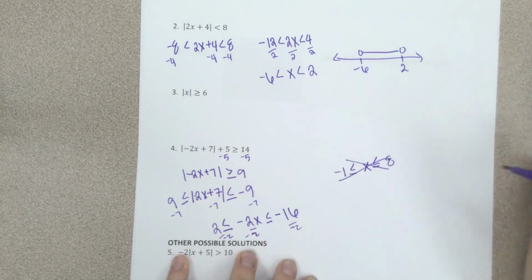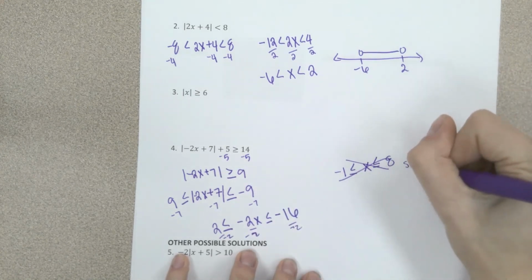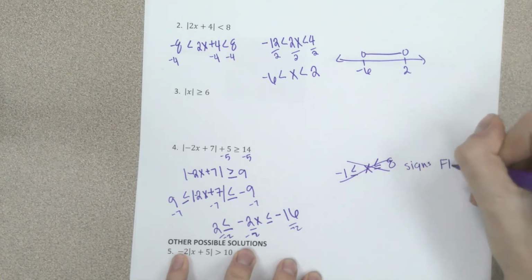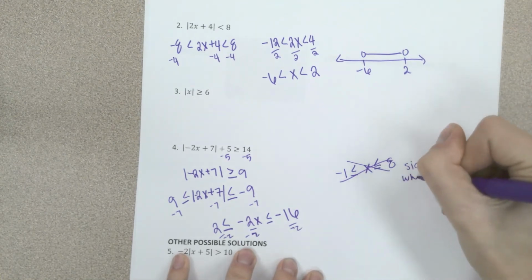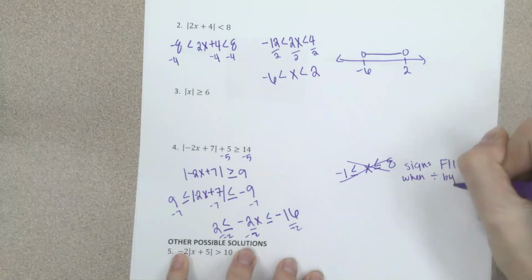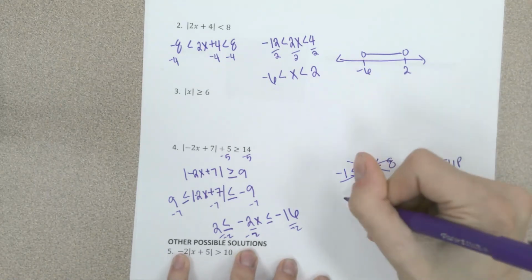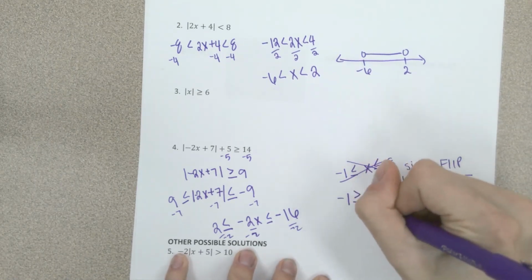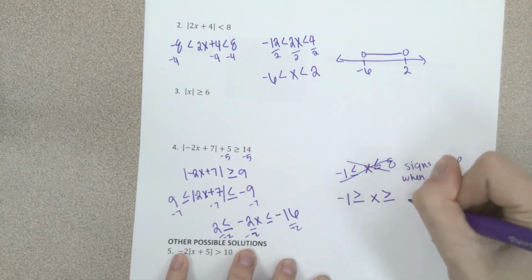That's wrong, because our signs flip when we divide by a negative, right? So we'll actually have negative 1 greater than or equal to x, which is greater than or equal to 8.